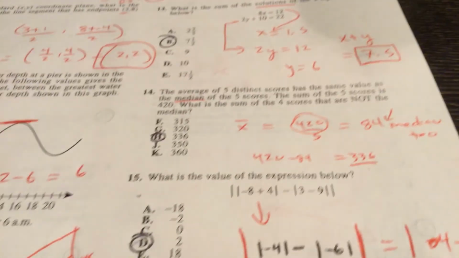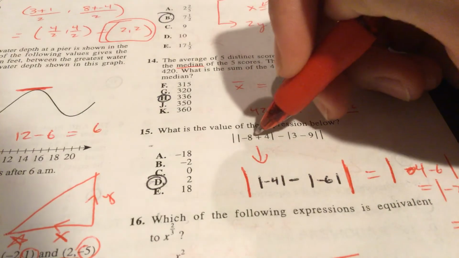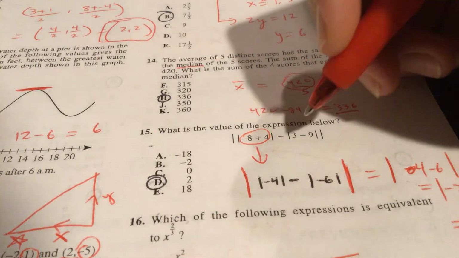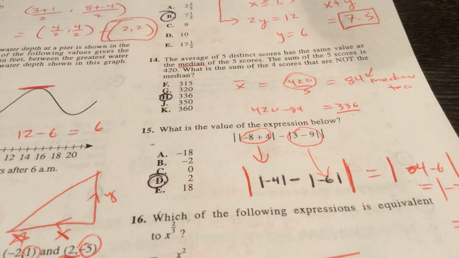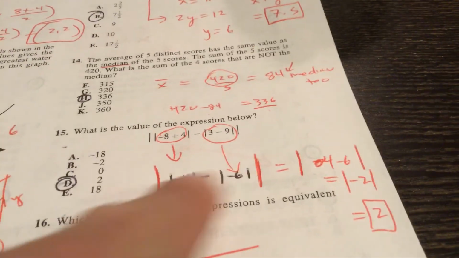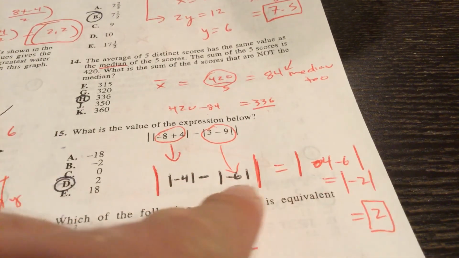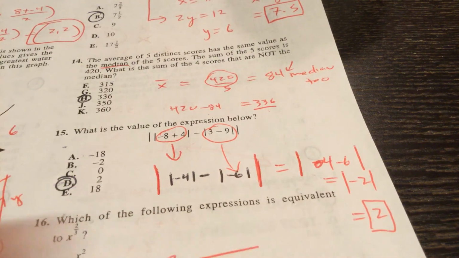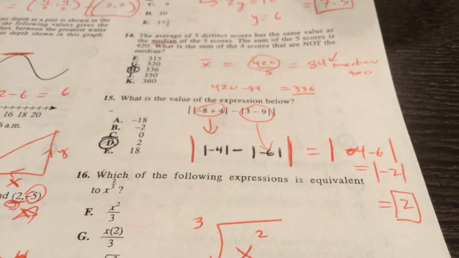2 more for this first video. Just like Inception style, an absolute value within an absolute value. First, take care of that. That is the absolute value of -4. Take care of this, absolute value of -6. So what is the absolute value of -4? Just 4. What's the minus? Keep the minus there. What's the absolute value of -6? Just 6. What's 4 minus 6? -2 inside the last absolute value. Answer is 2.